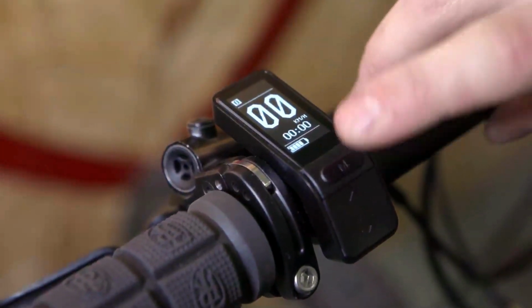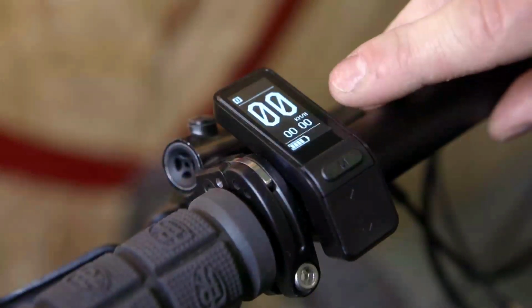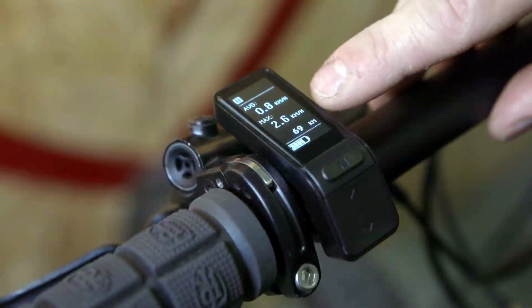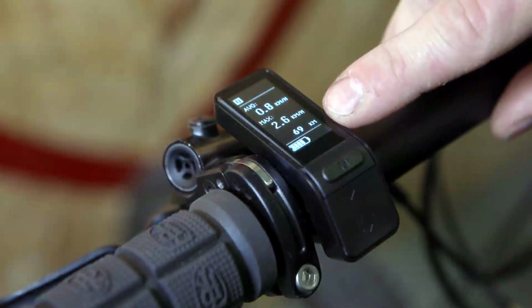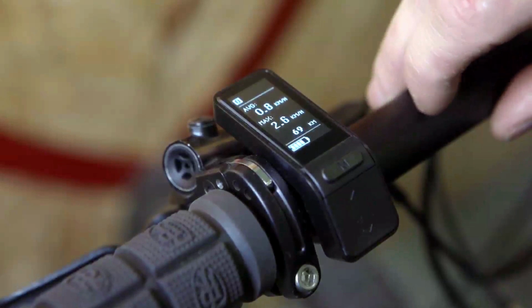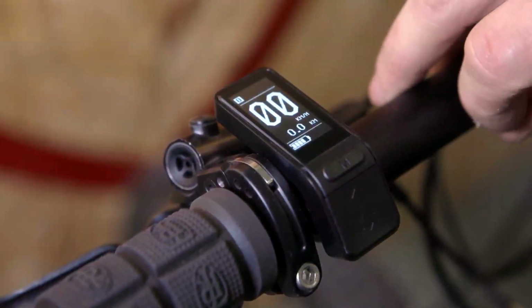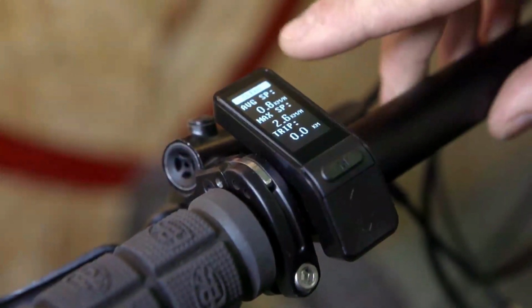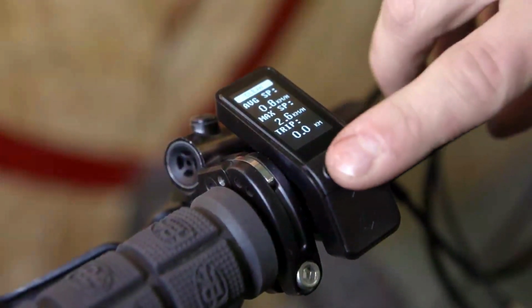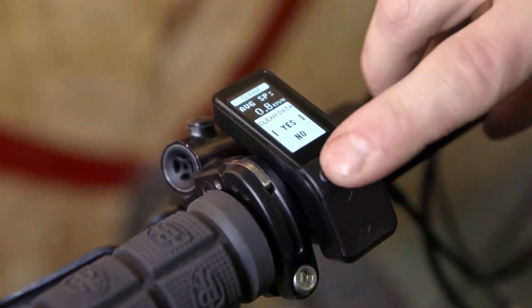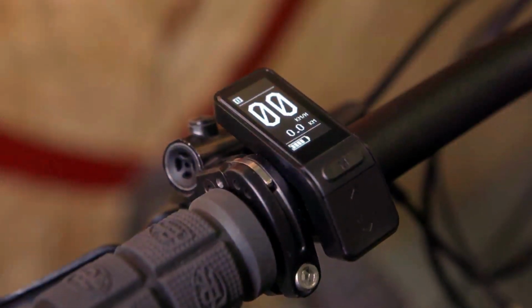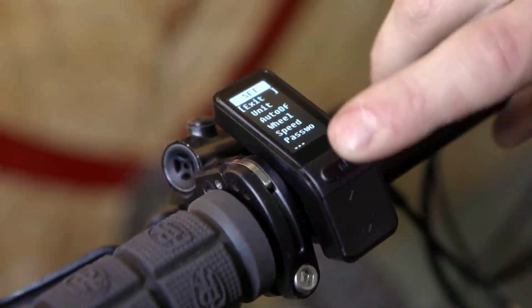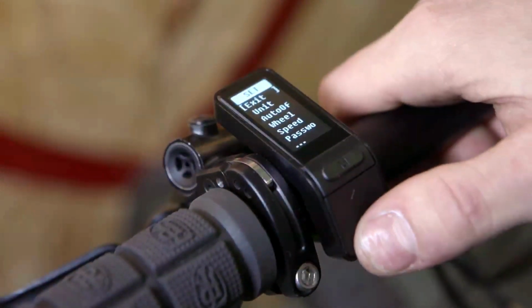By pressing the menu buttons, I can change the info I want to display. In this case, average speed, maximum speed, and odometer. By keeping the menu button pressed for 2 seconds, I can reset all the statistics. I can also modify the advanced settings, such as unit of measure, sleep mode time, and wheel diameter.